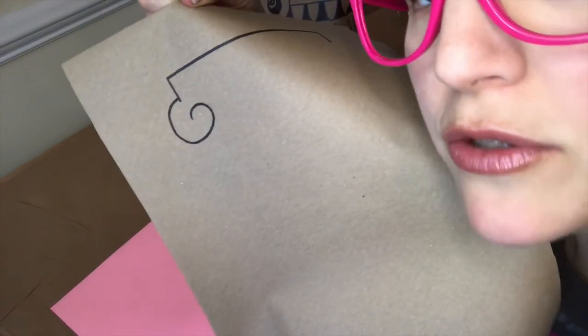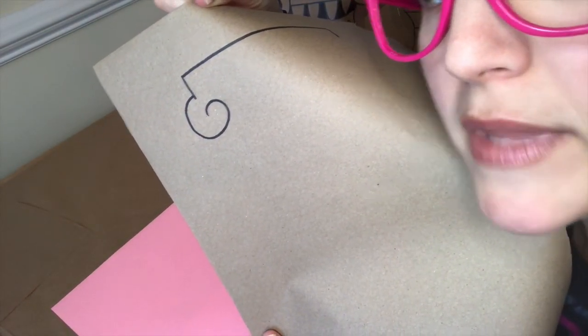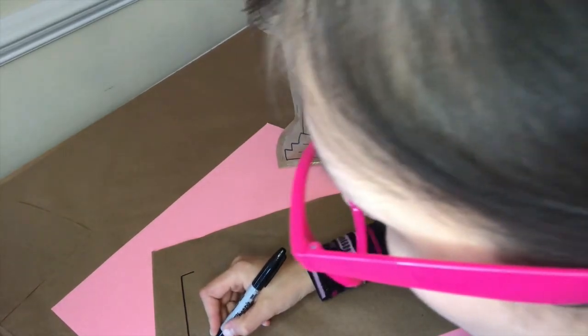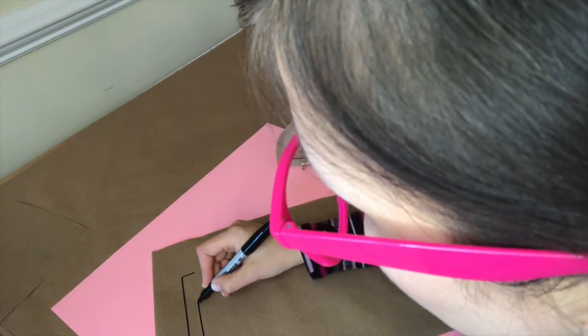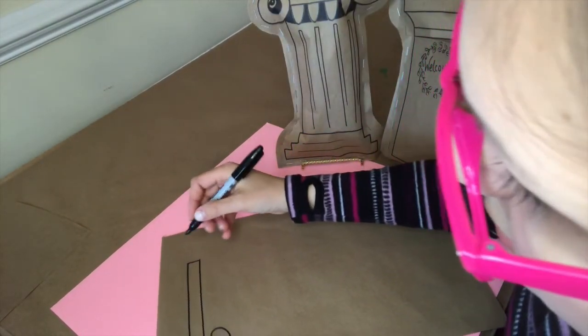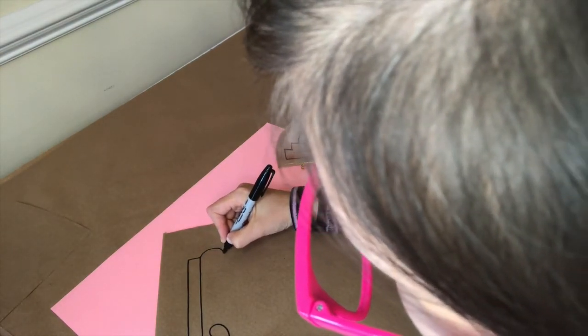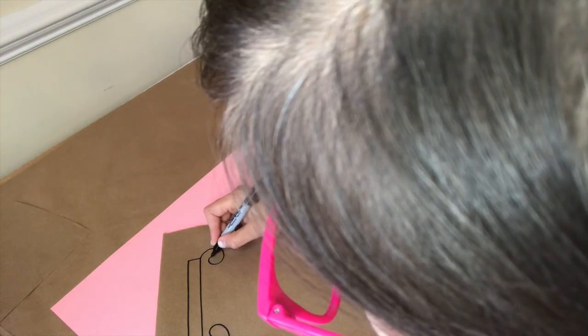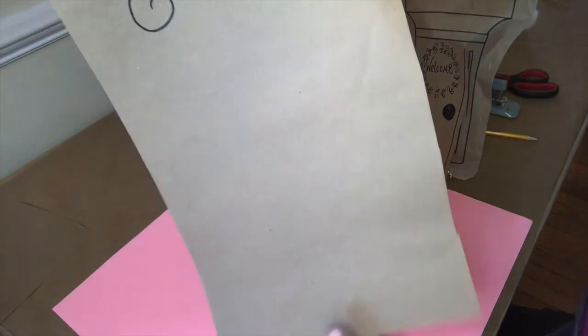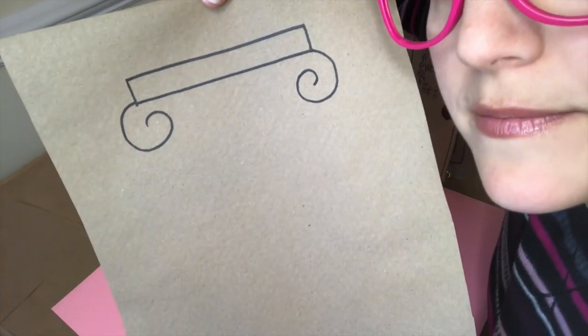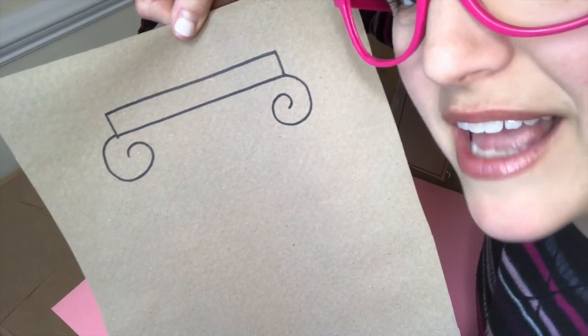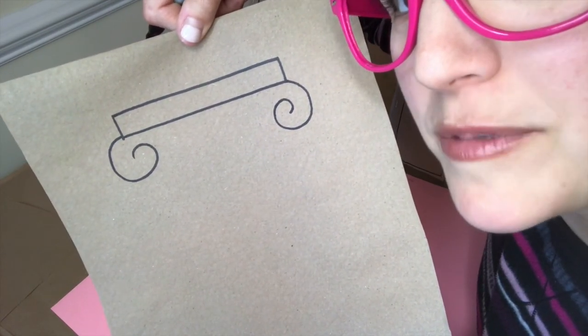A snail shell type shape, if you will. And then we are going to draw it across in a straight line and repeat the same shape, but it will be reflected. So you're ending up looking like this. Looks kind of like a mustache even, if that helps.